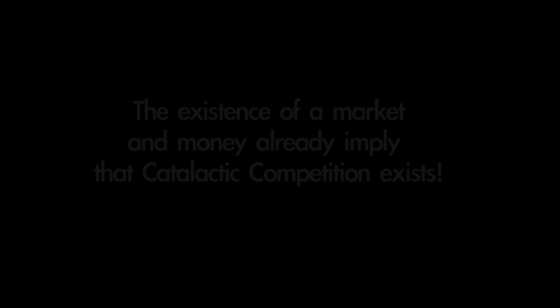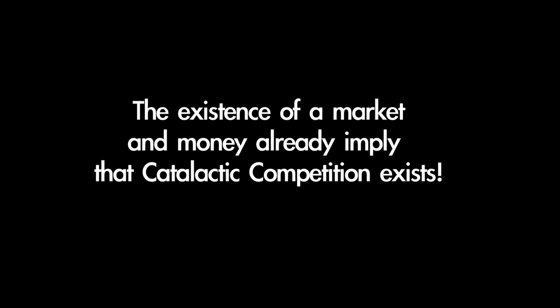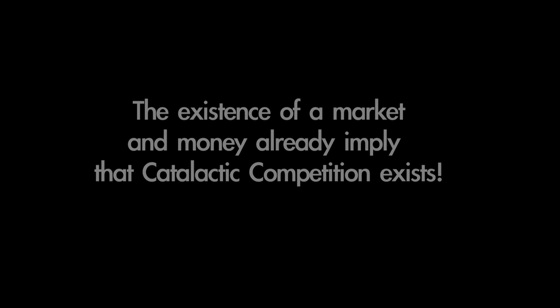But we must understand that the existence of a market with money already implies that there is catalactic competition. This is because all sellers on a market are ultimately competing to buy money from consumers through the entrepreneurial production of their goods. Whether the goods they sell are homogeneous or not can only be decided by consumers and is not relevant to praxeological theory.